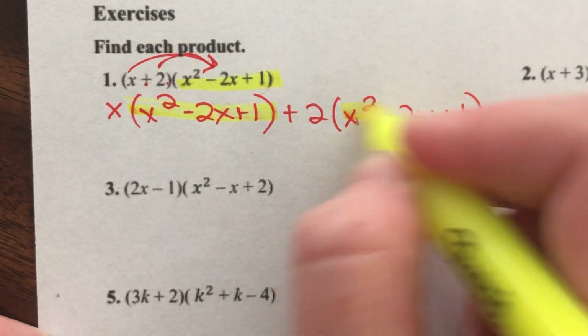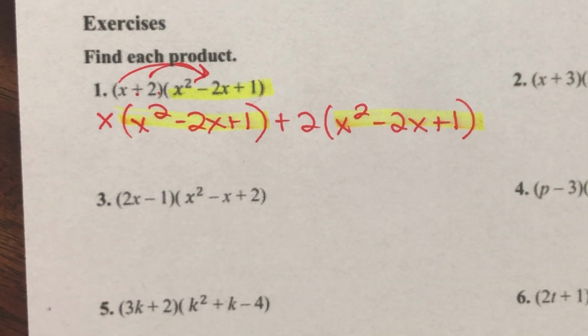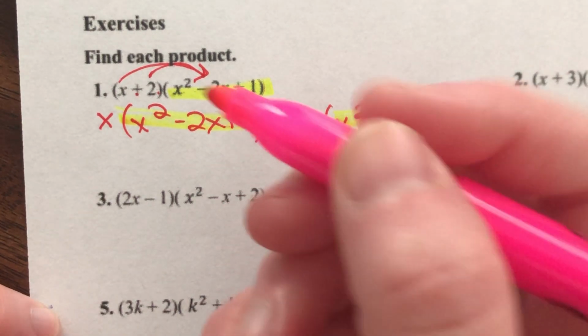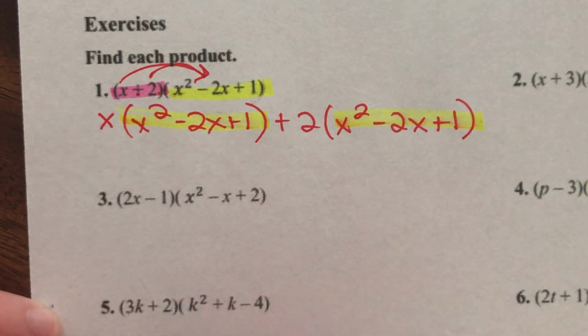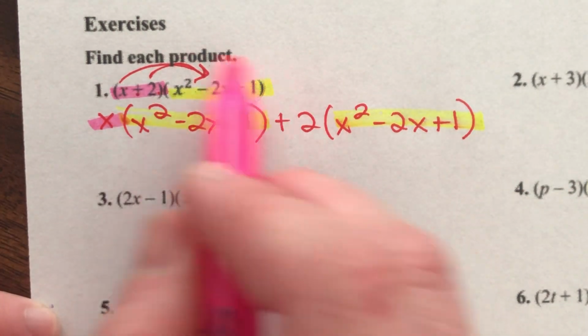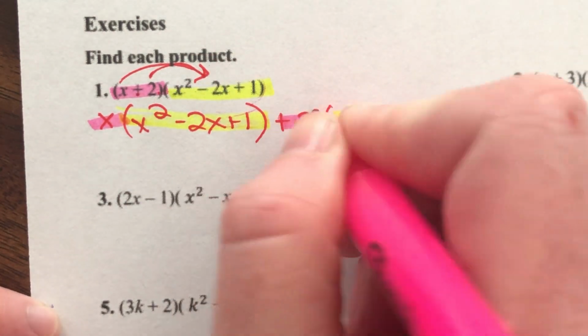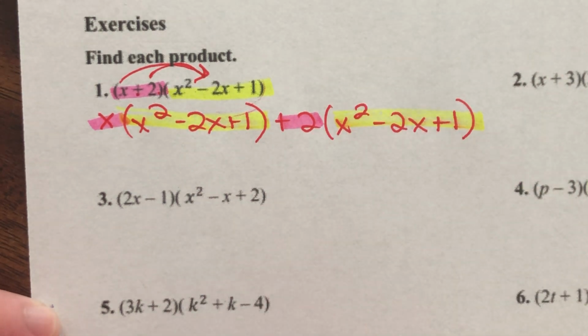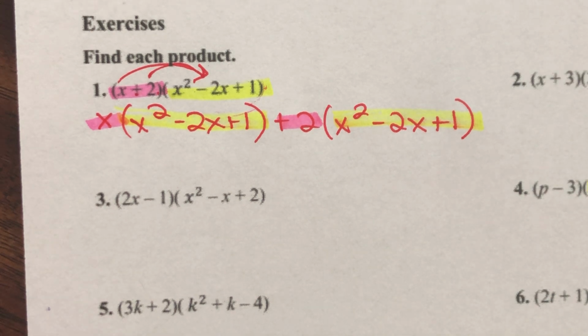All right, so if you can kind of visually see it, this first part here, x plus 2, I took the x and multiplied it by the trinomial, and I took the plus 2 and multiplied the trinomial. Hopefully you can kind of tell how I distributed this way. Okay, then I need to actually distribute, right?